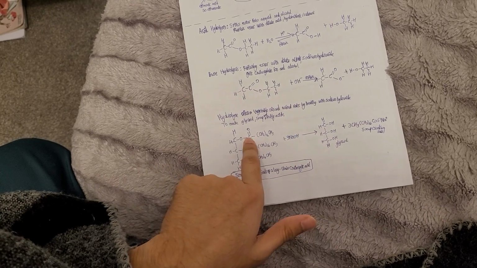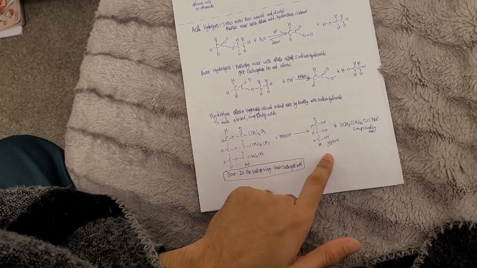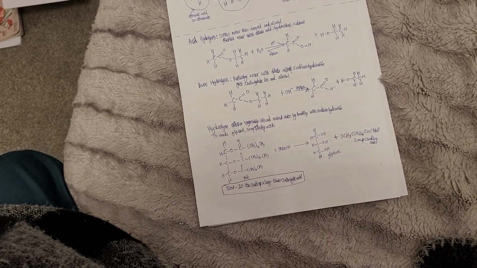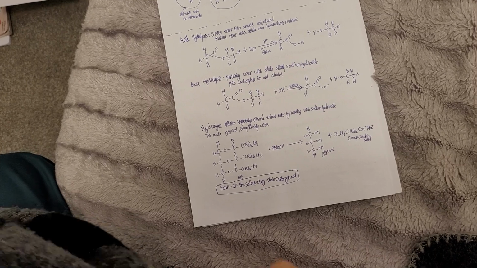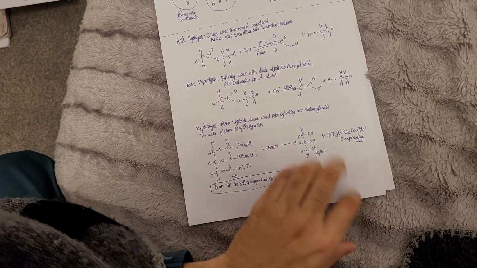So the OH is replaced. So 3 of these hydrogens bond here, form your glycerol plus 3 of CH3(CH2)16COO-, and your Na+ to form your soap, your sodium salt.